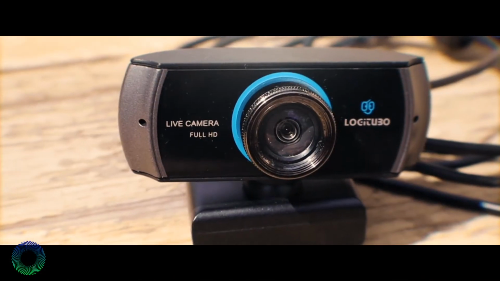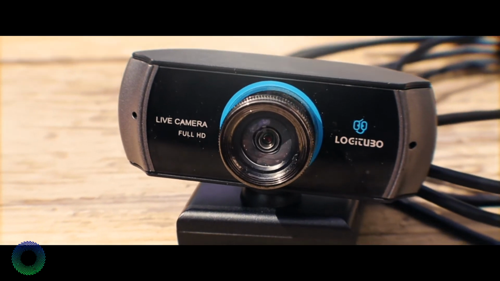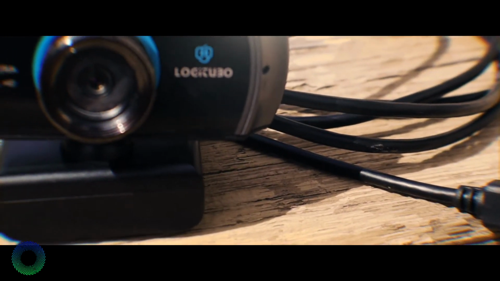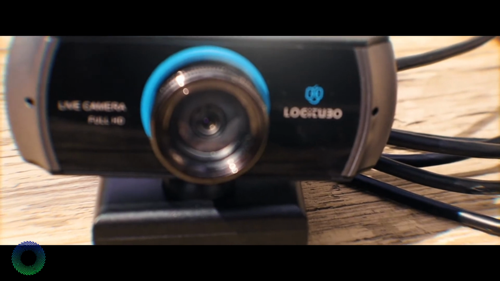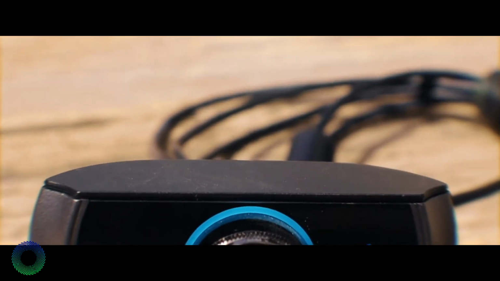It was a great addition because it gave you the option to do manual focus, which you don't really get from many live webcams. And I'm going to show you what this thing looks like as soon as this video is done.